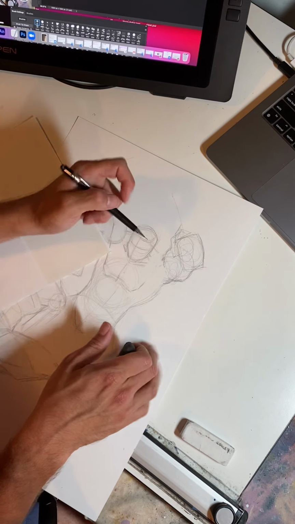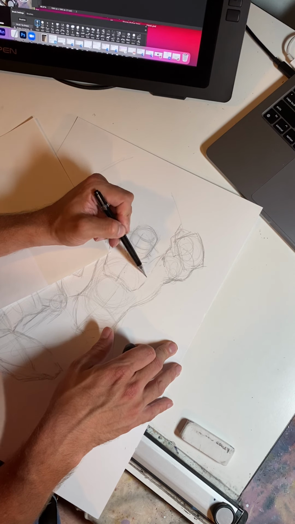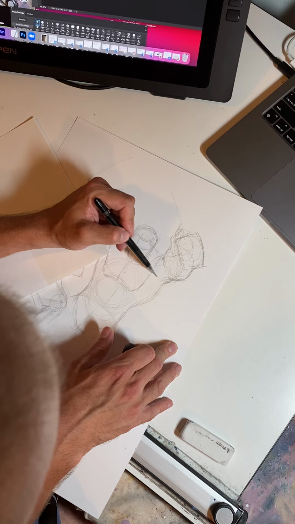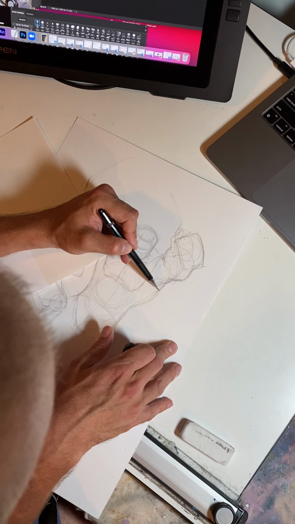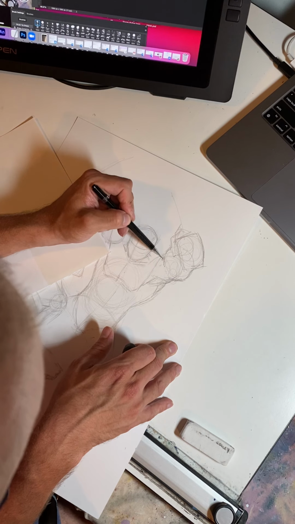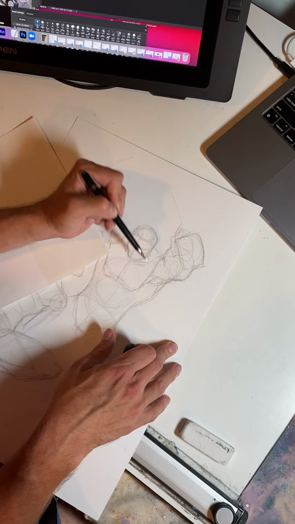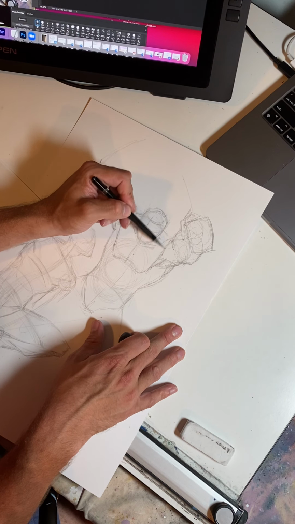And I don't want to get stuck in the weeds, which is what's happening a little bit right now. So what I'm going to do is just not stress it. There we go. That looks more like it.